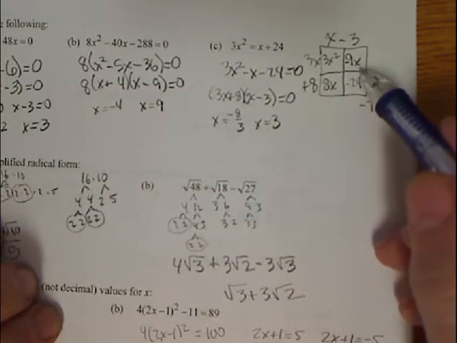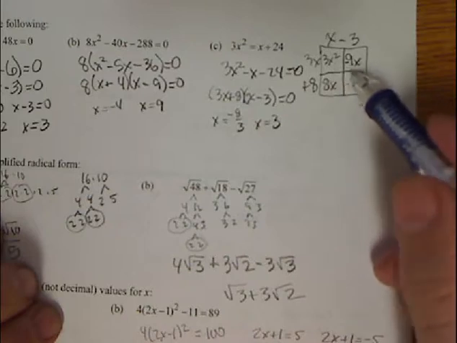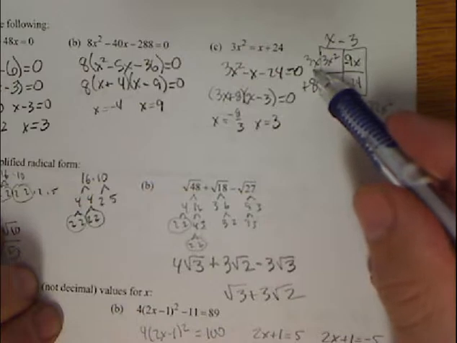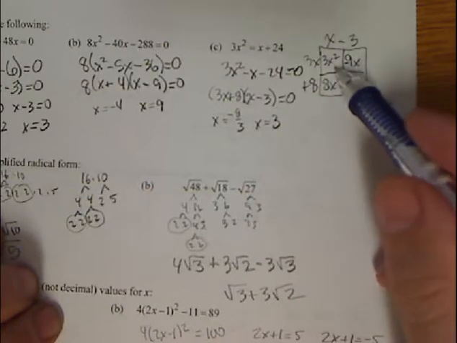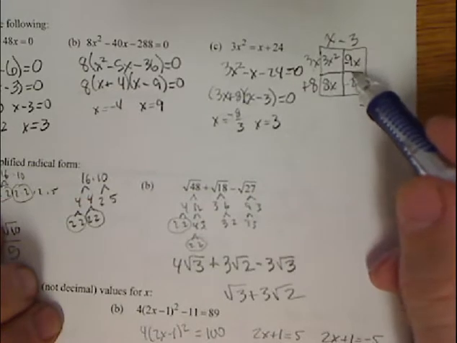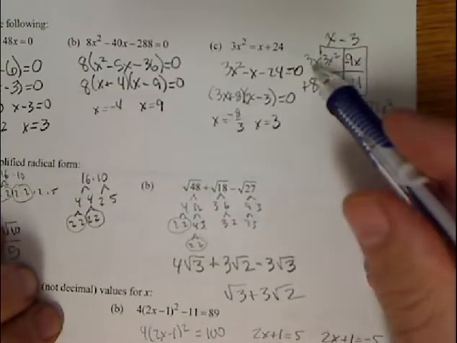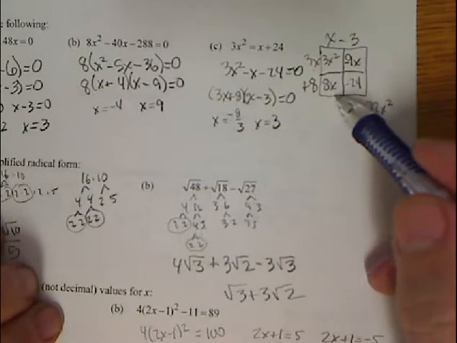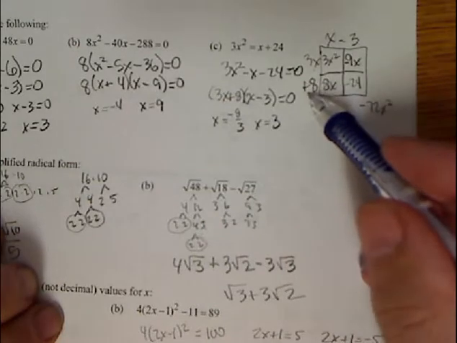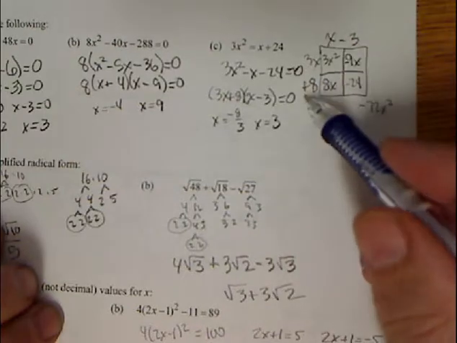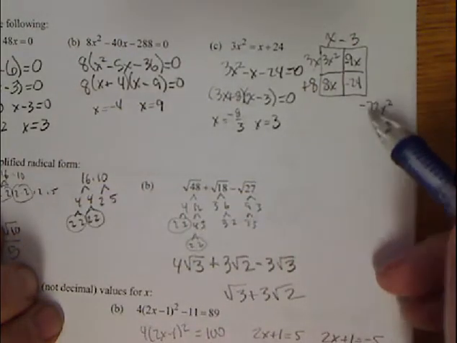Then what I always do is I look at what's in common going across this way and factor it out. So I can factor out a 3x. Once you have one term, you can figure out all the rest. 3x times x gives me 3x squared. 3x times negative 3 gives me negative 9x. X times 8 will give me 8x. So that should be a plus 8. And just to make sure, negative 3 times 8 is negative 24. That acts as your check.